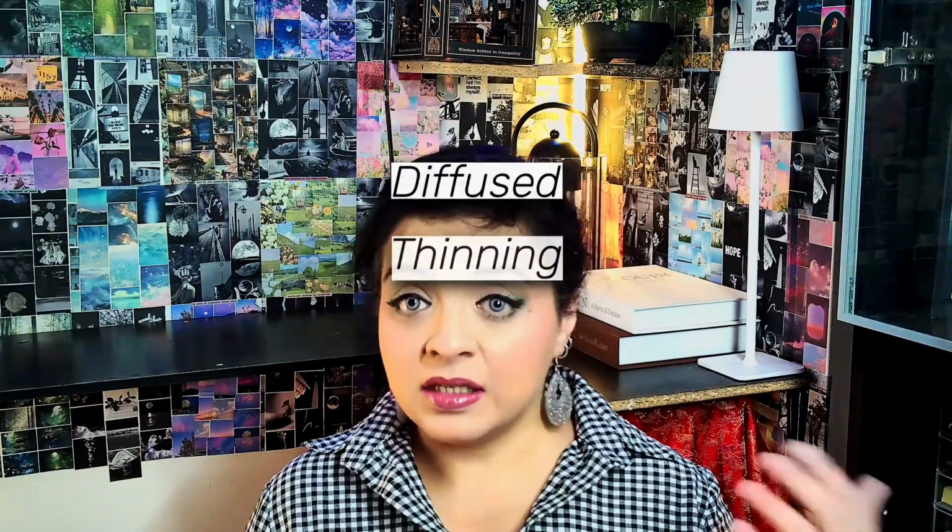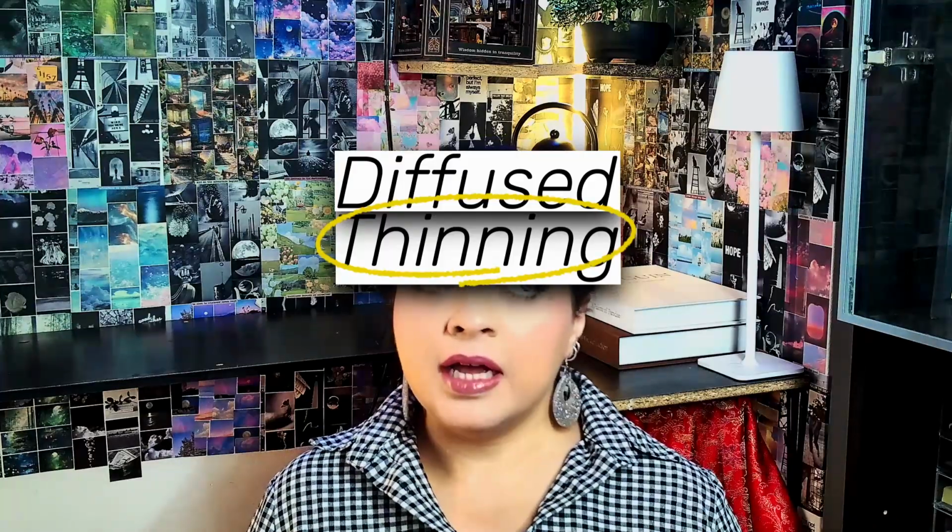The next one is diffuse thinning. This is caused by a disruption in the hair growth cycle where the hair growth enters the telogen effluvium stage. Telogen effluvium can be caused by any reason: traumatic event, death in the family, breakup, divorce, high stress, you just started a business, you have financial problems, surgery, high fever, and usually starts 2 to 4 months after the episode, so after your traumatic event. So let's say you have your traumatic event, you no longer have it, but then after 4 months you start to see telogen effluvium, which is diffuse thinning, hair loss in different parts of the head.